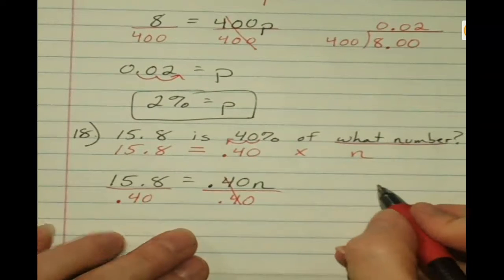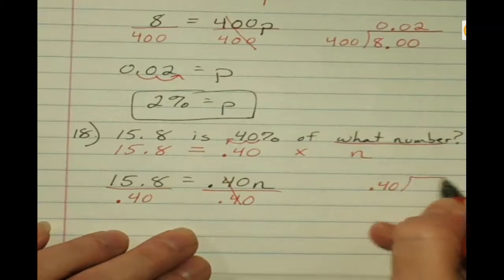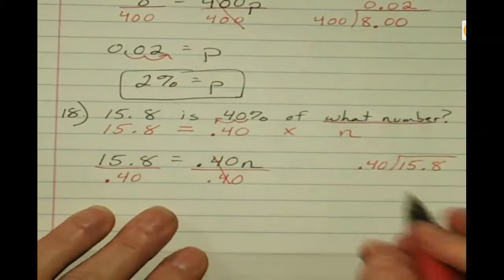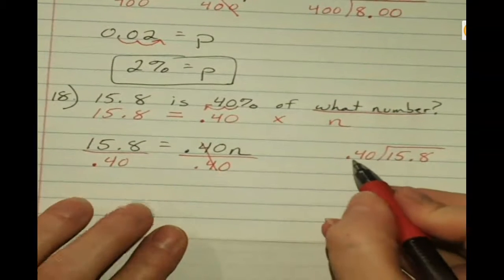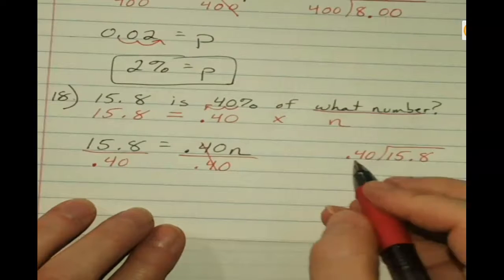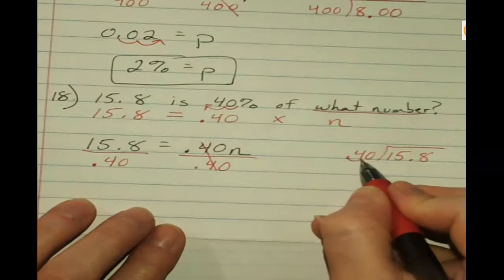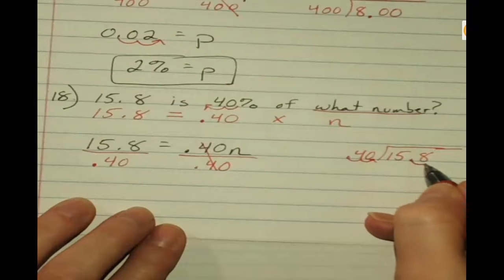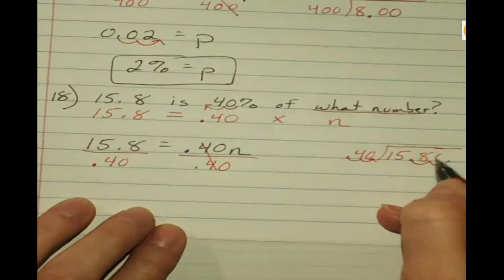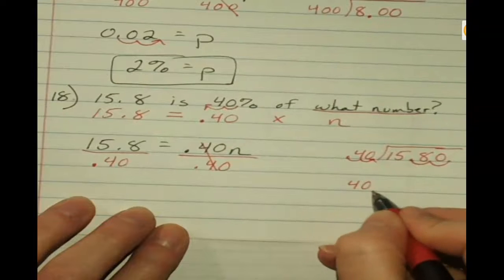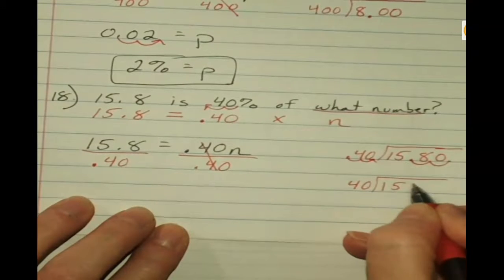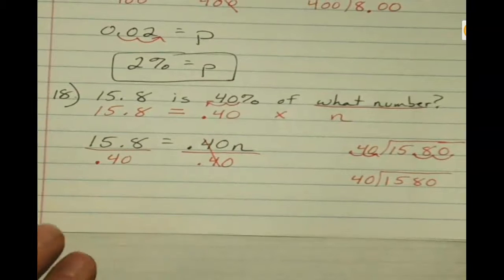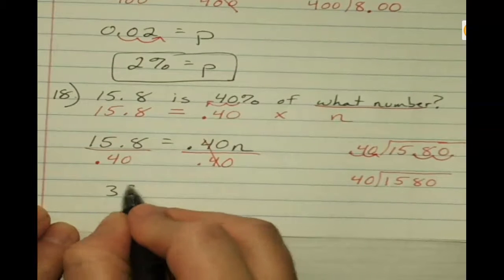Okay, so it would be 0.40 going into 15.8. And Natalia, you always get these. What do I do with the decimal here? You go 2 spaces to the right, which means you have to do that here too, right? So we move it 2 places to the right, which is 40 on the outside, and then 100. And to save on time, I'm going to just tell you the answer.